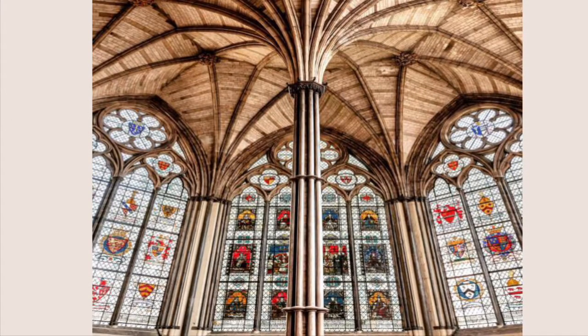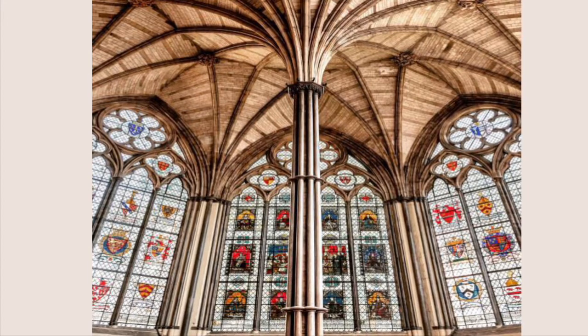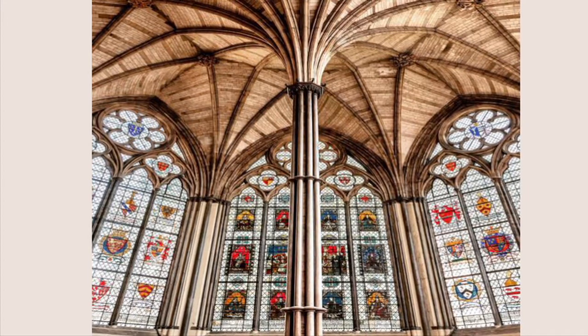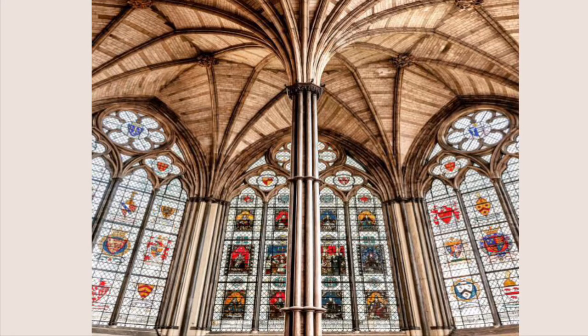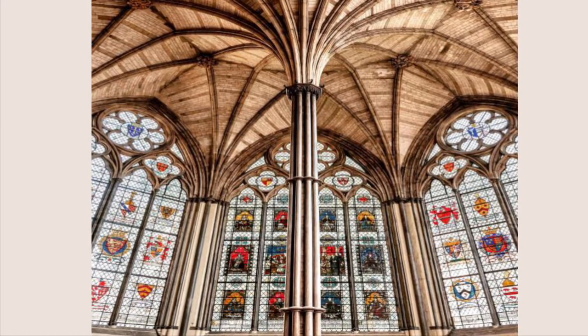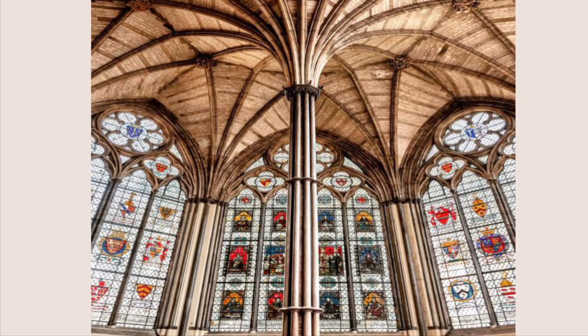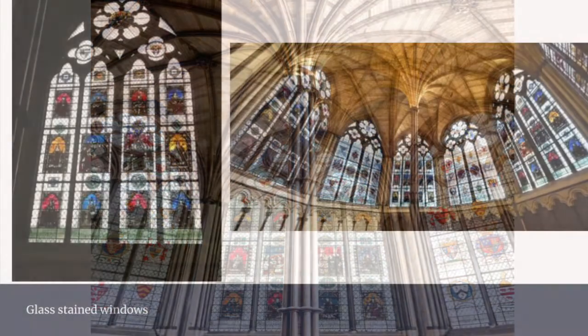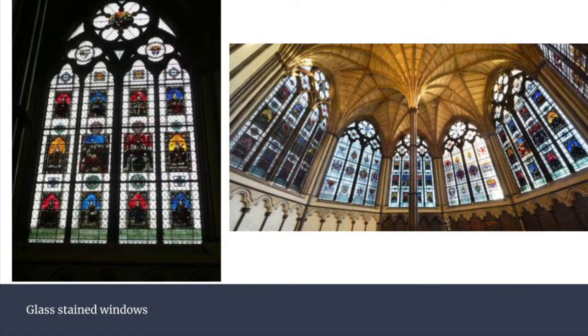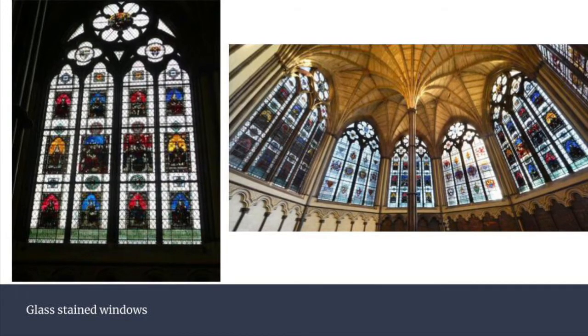Entering the room, a blast of multicolored light greets you, as huge stained glass windows rise up to the vaulted ceiling supported by a single slender column in the middle. In the chapter house, there are large four-light quarter-foiled windows. The window style is geometric tracery.